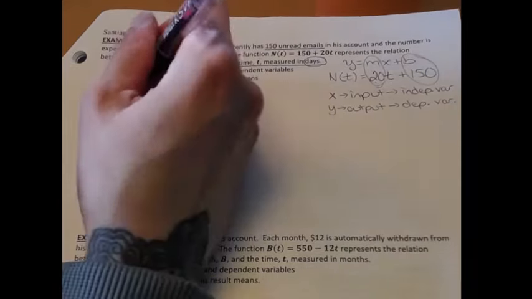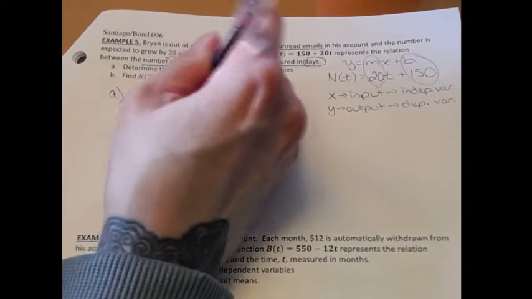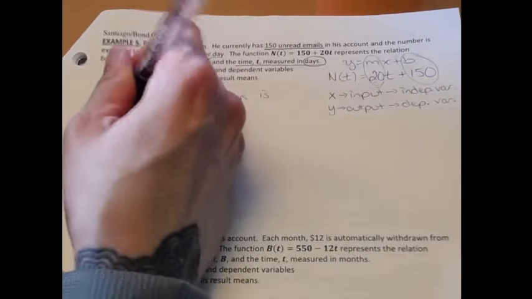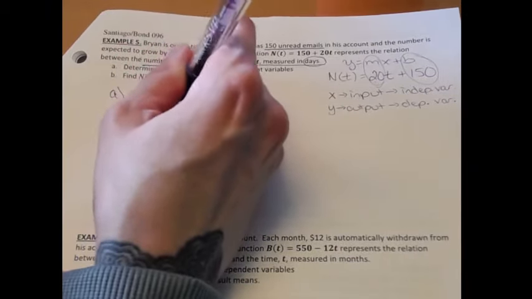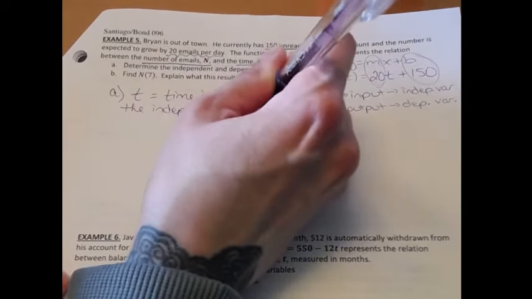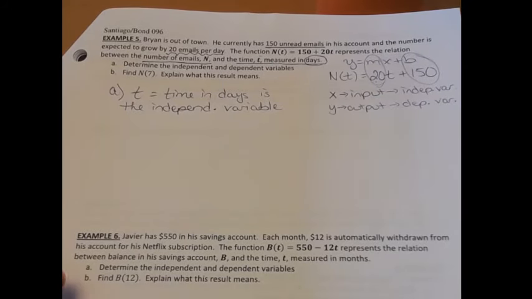So I'm going to write here that t, which is time in days, is the independent variable. Okay, I abbreviated a little bit. I hope you don't mind. So t, time in days, is the independent variable. I also hope that makes sense.